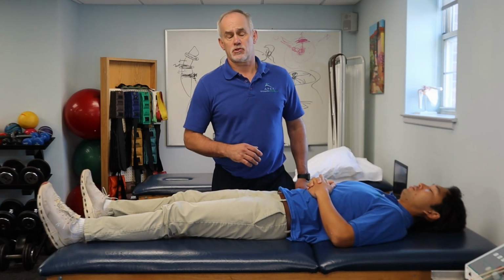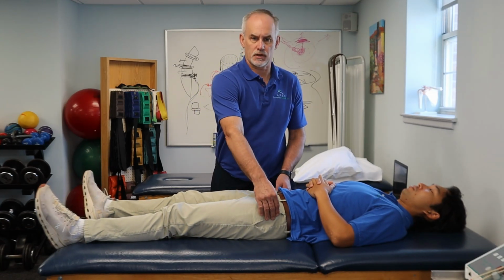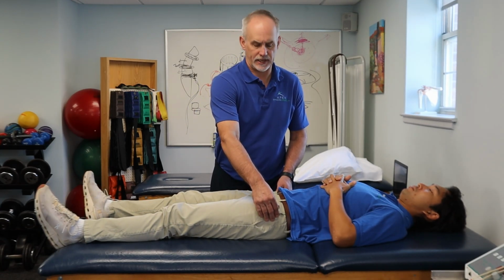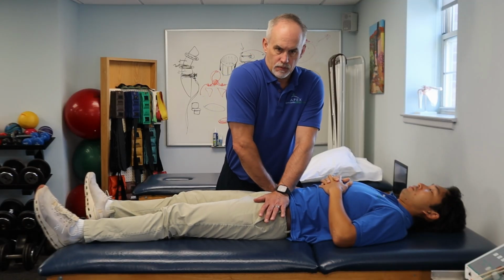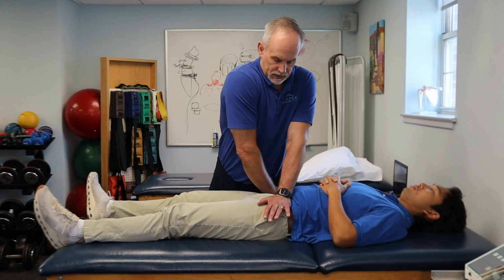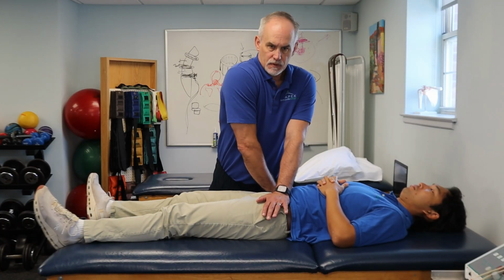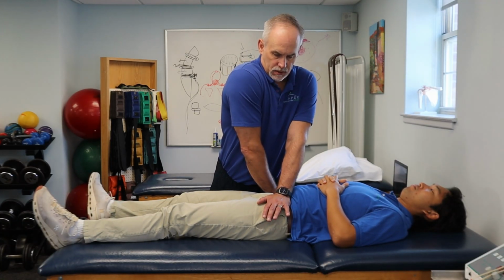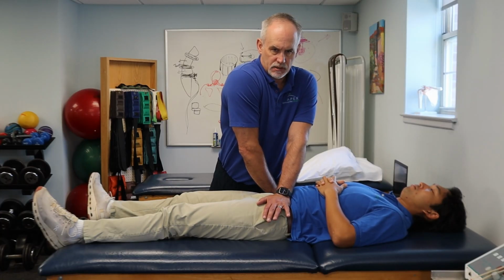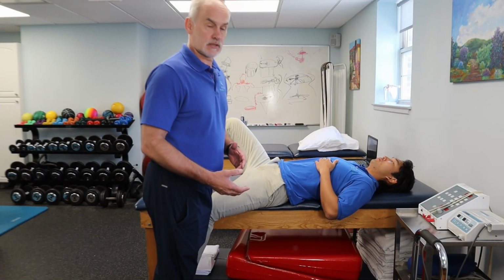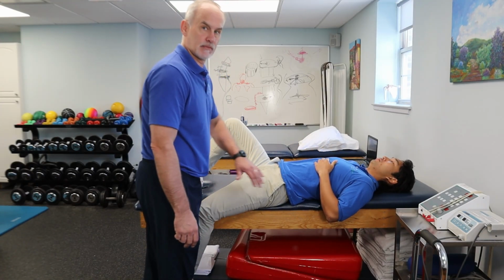Okay, this test is a distraction test. We're putting pressure on the SI joints on both sides, right on what they call the iliac crest, the bone in the front here, and we're going to apply pressure out like that and to the back. Okay, so apply pressure and back. You can do it a few times just to make sure and gradually increase the pressure. We're basically stressing both SI joints at the same time. This is called the Gaenslen Test. We're basically testing for an SI problem on the left side.